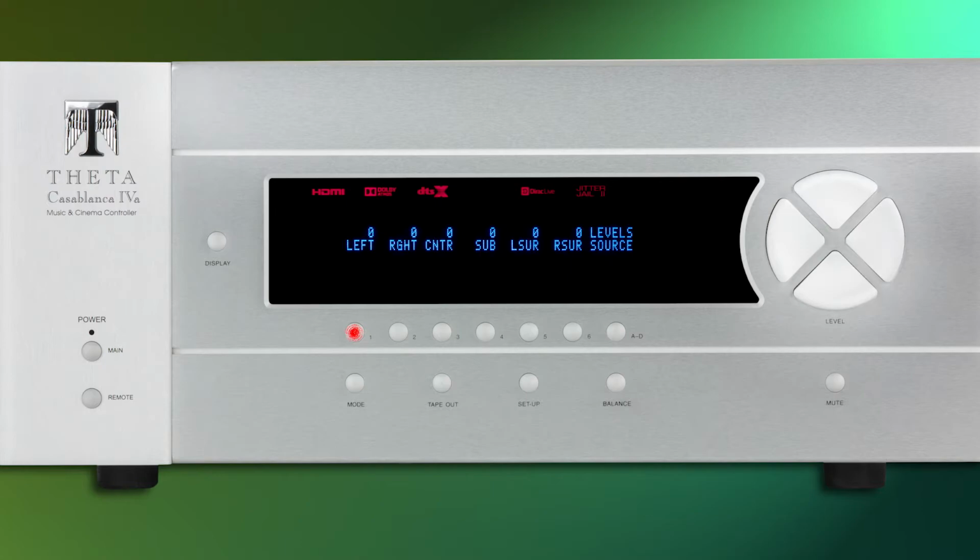Press button 1 to select the left channel. Make sure that the level of the left channel is set to 0. If this is not the case, adjust it to 0 using the main level up-down pads.